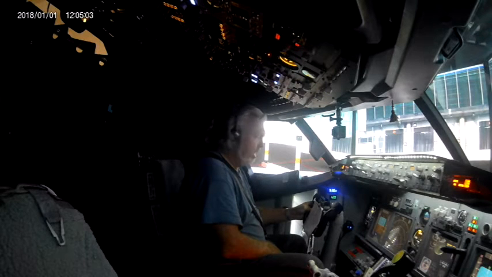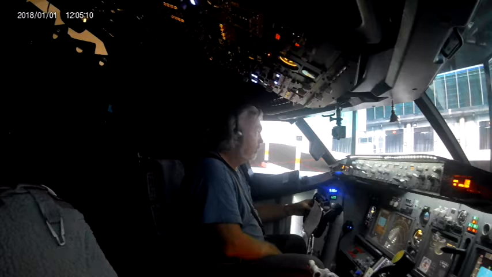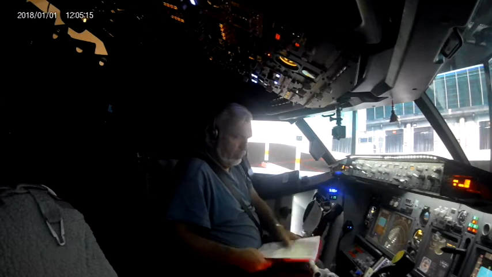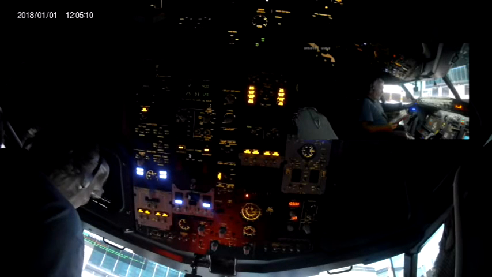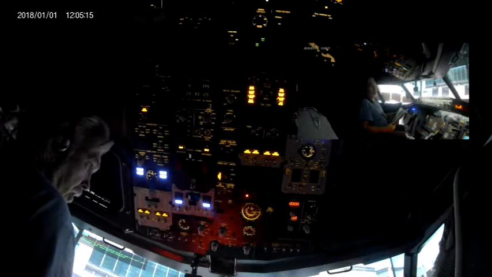Boise ground, Alaska 525, request startup. Alaska 525, startup approved. Roger, Alaska 525. Okay, going through the startup checklist here. Battery is on, standby power is on. Center fuel pump is required, it is not required today. The APU start, it is started. APU generator on. It is on. APU bleed on. Position light steady.